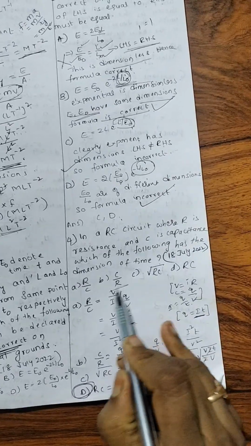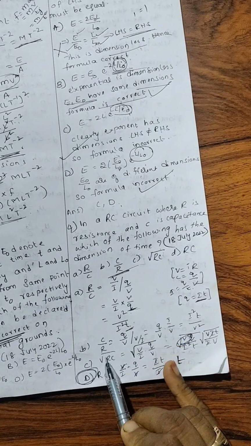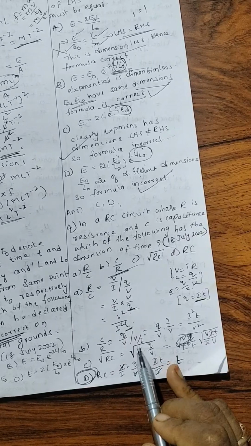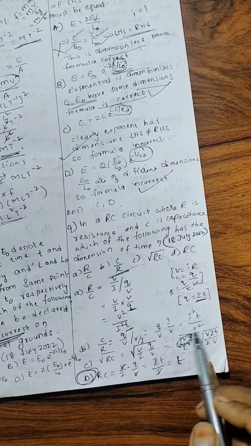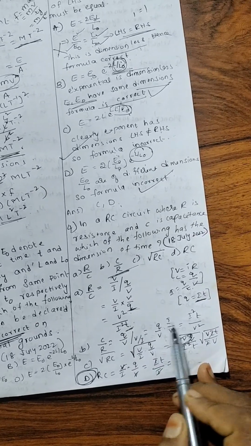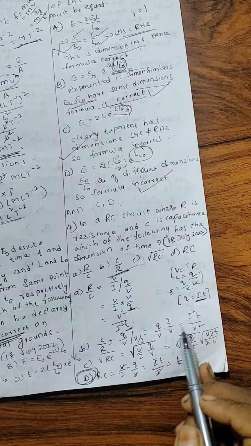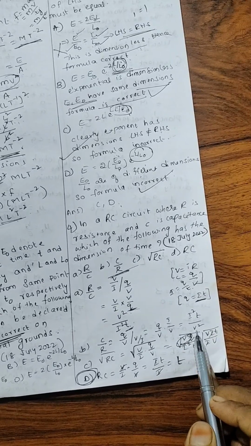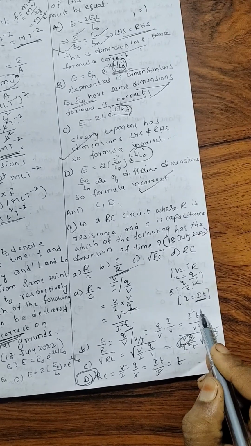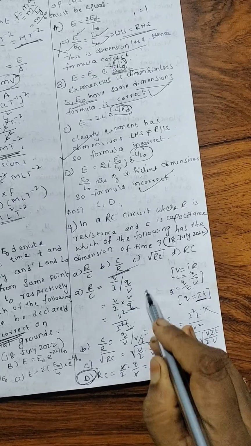Now let us go for the next option, C by R. C is Q by V, and R is V by I. So what we got? Q I. In place of Q, I substituted IT. So it became I square T by V square. Now this is also not equivalent to only time.